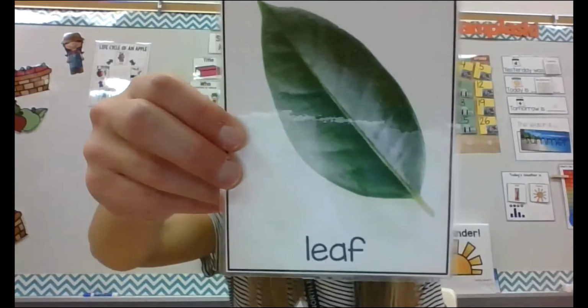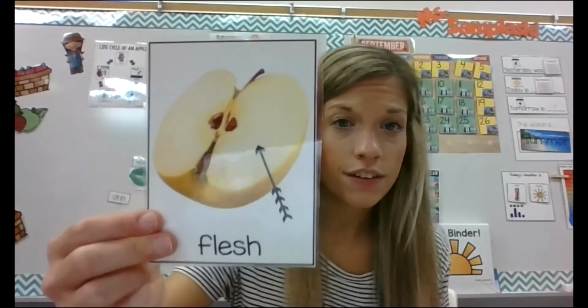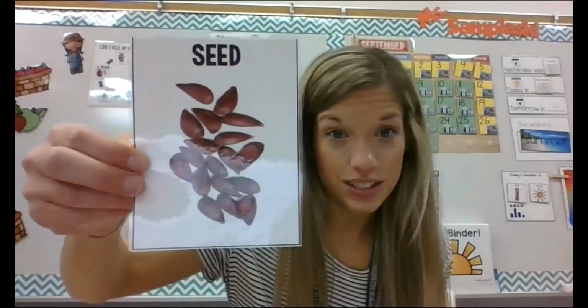Apples might have a leaf growing from them. Apples might have a stem when you see them. On the outside of an apple, they have skin. And then on the inside, they have flesh. And the flesh and the skin are the parts that we eat. Towards the center of the apple is called the core. Most people don't really like the core because it's really hard to chew. But if you go into the core, you find something that's really, really important. Those are the apple seeds.